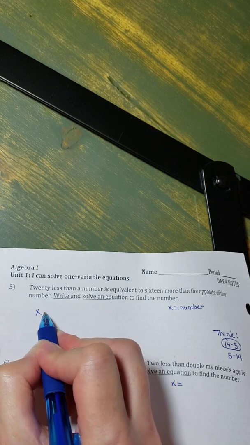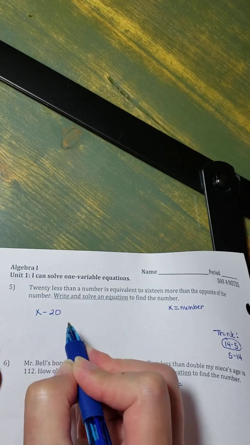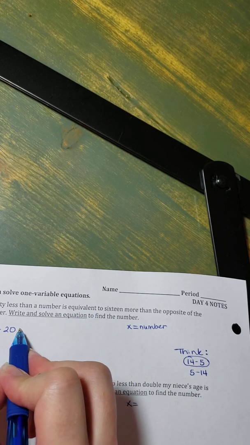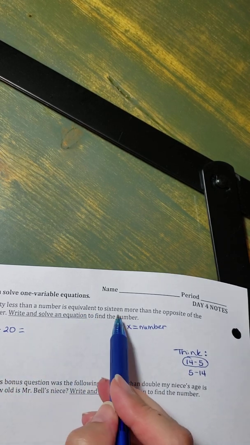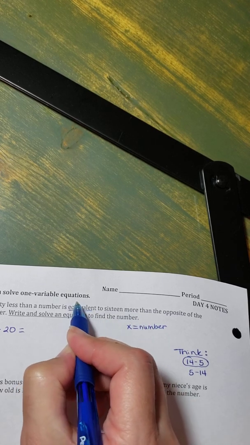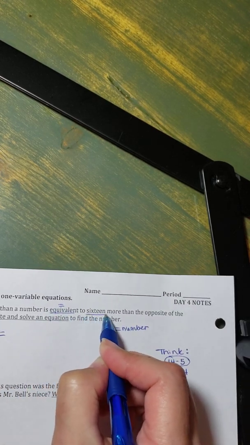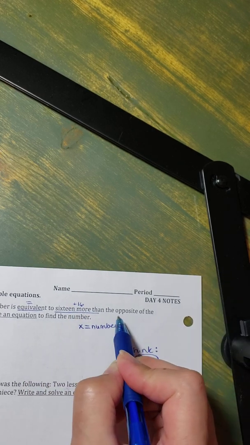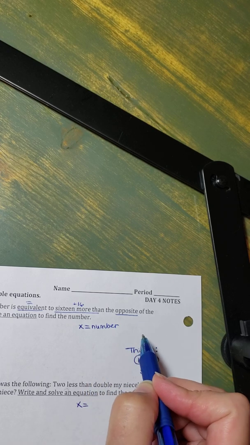We want 20 less than that, so that's minus 20. Is equivalent to, that equals 16 more than, that means we're going to add 16, the opposite of the number.